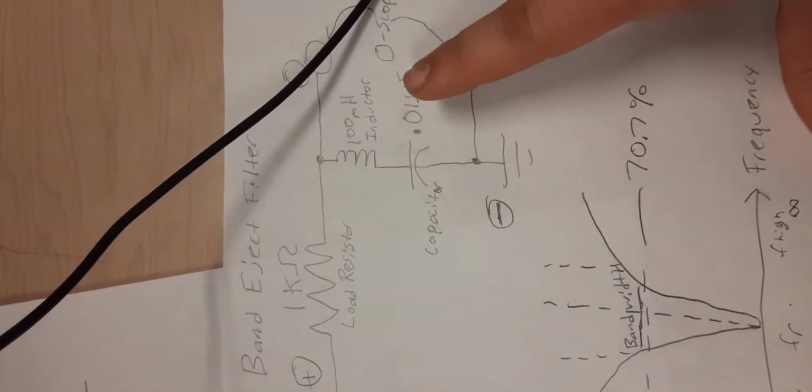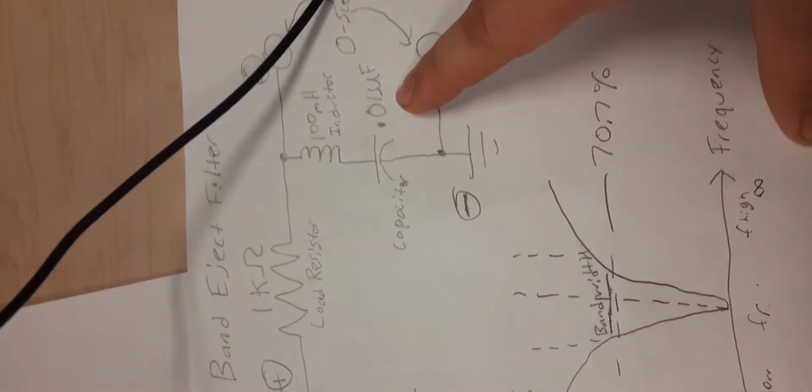Correction, that is a 0.01 microfarad capacitor. So how we have this set up is we have our resistor hooked up to the positive lead of our function generator, and then we have the positive lead on 1 times hooked up to our scope, and then they both share the same ground.